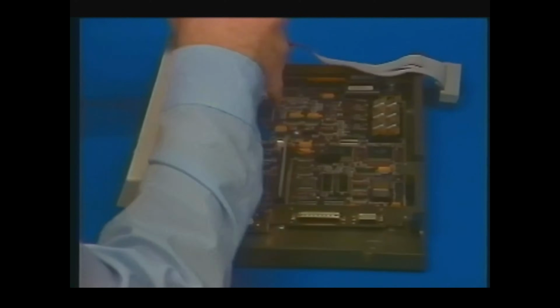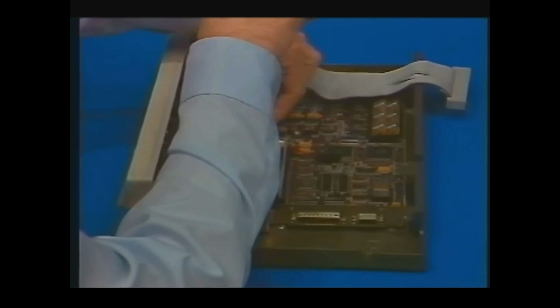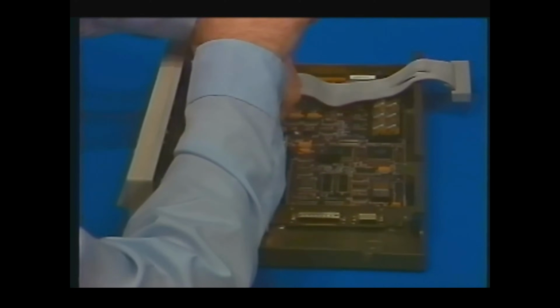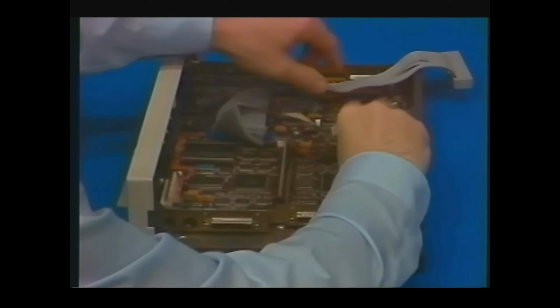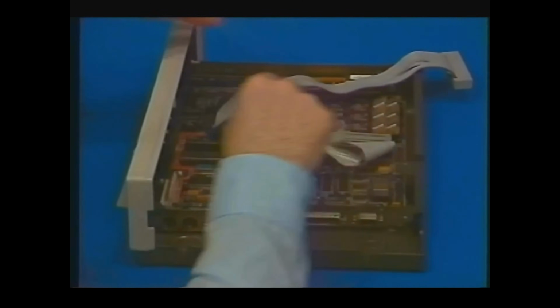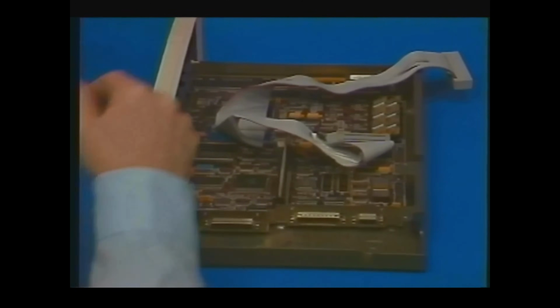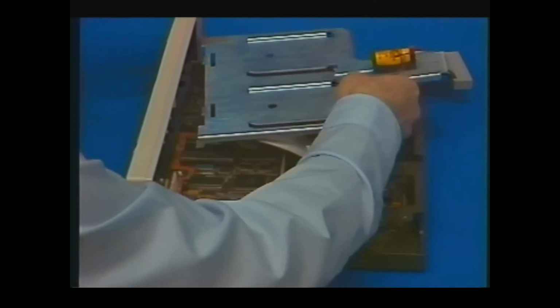Reconnect the diskette drive cable to connector J12 on the system board. Install the diskette drive mounting plate.